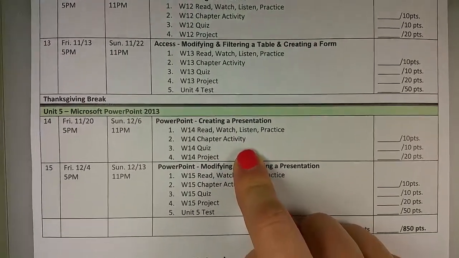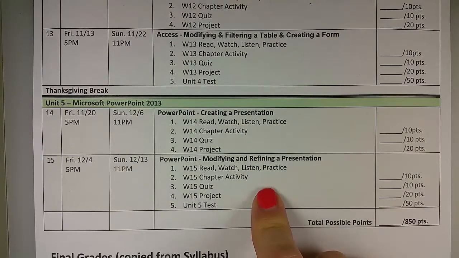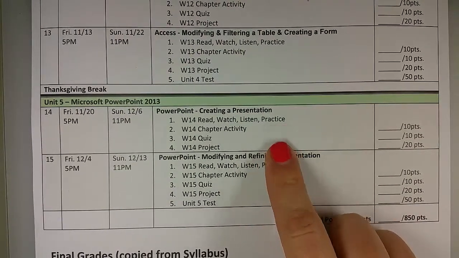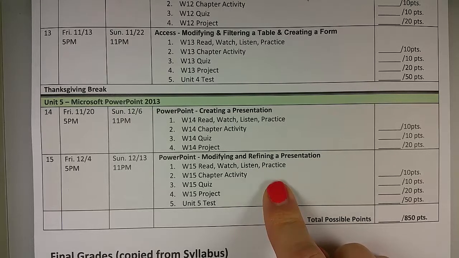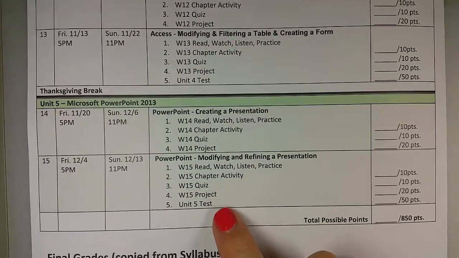Okay, so then we come back from Thanksgiving with just one unit left, PowerPoint. It's 2 weeks, so creating a presentation and then modifying and refining the presentation. So that last week is another hefty week because you'll have a project and a Unit 5 test, right? Okay, so that's a look at the 5 units ahead of us this semester.